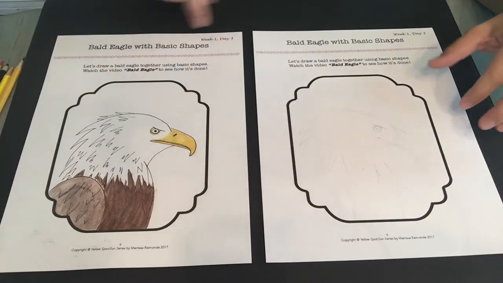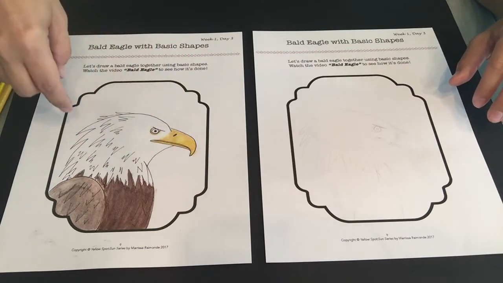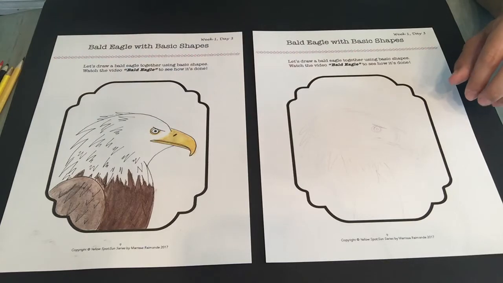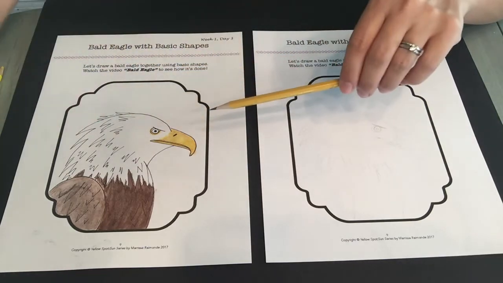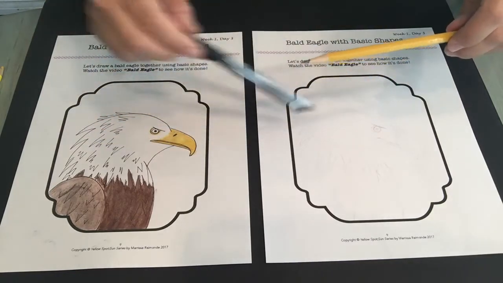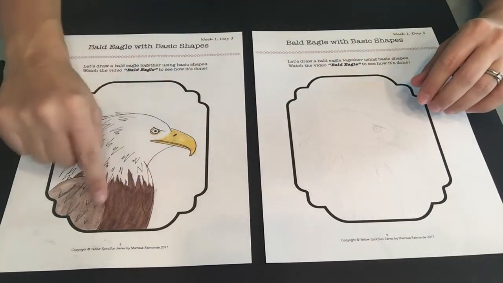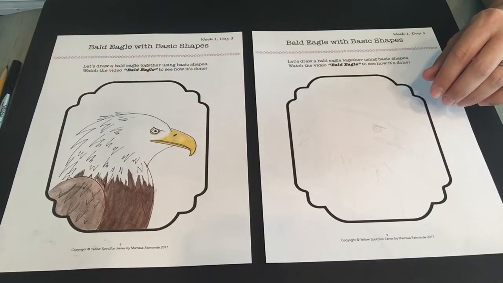So today we're going to use our oils to draw a bald eagle. We're going to use just basic shapes and lines. To do this, you're going to use a pencil. I'm going to actually draw with a fine point Sharpie pen so that you can see everything on the screen. And then at the end, we're going to add just a little bit of color with some colored pencils.